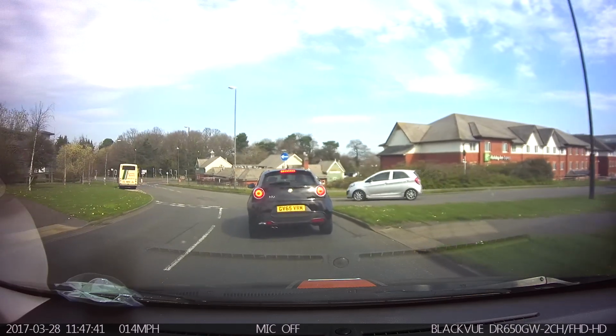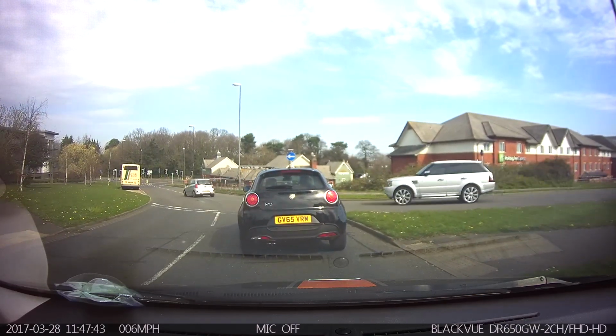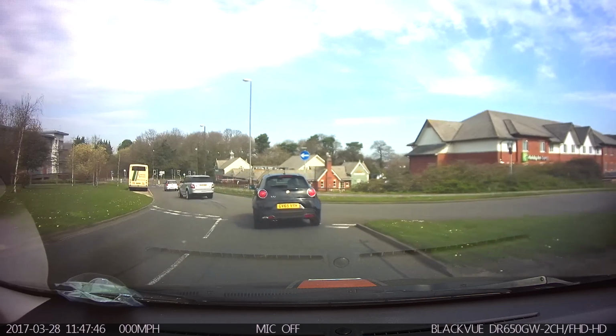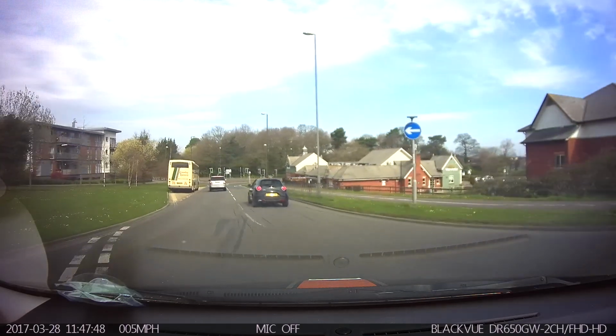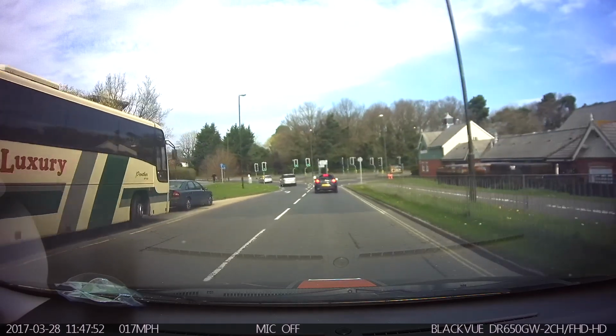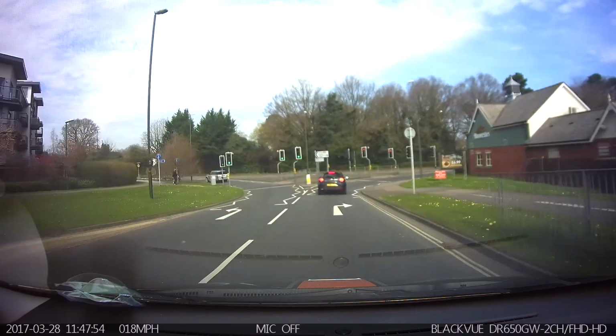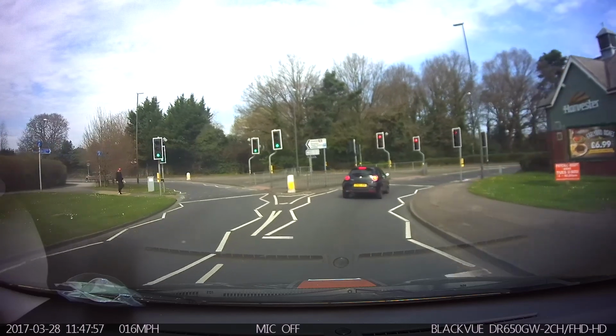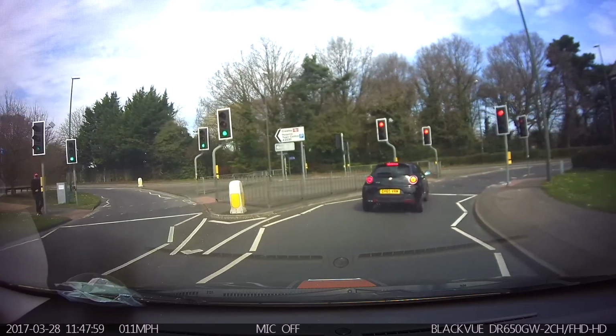We are keeping our right signal on at the moment, and when we merge onto the roundabout, we will stay in the inner lane like you would do for turning right at any other roundabout. The only difference is this is turning right, exit 2. Exit 1 is just to the left of us at the moment with the green lights.